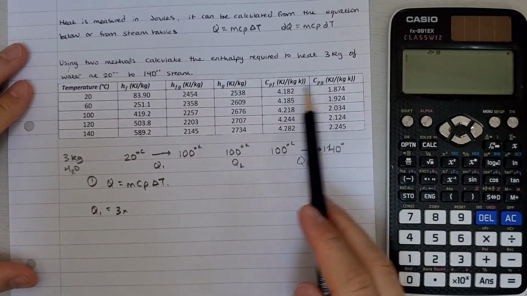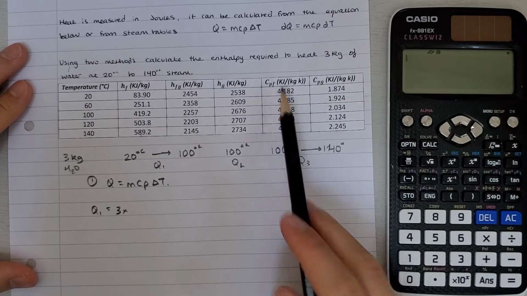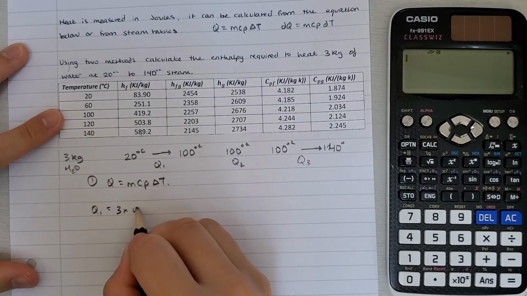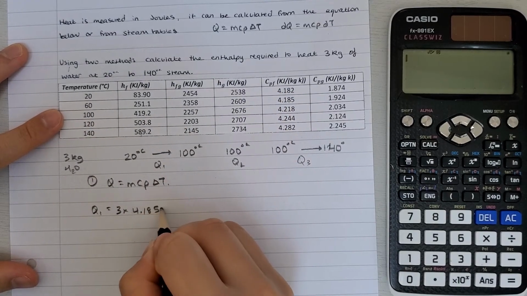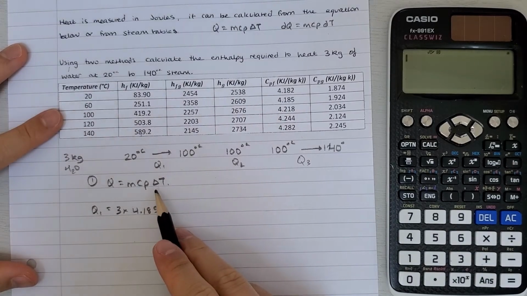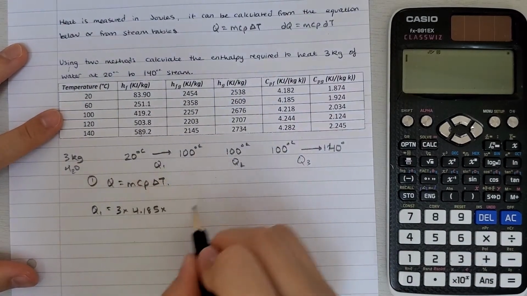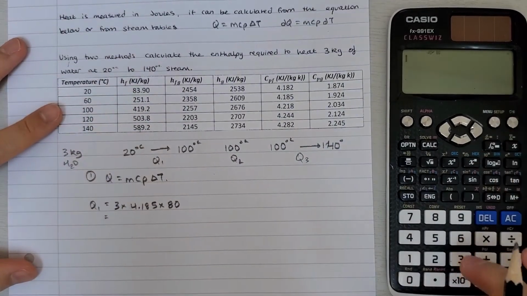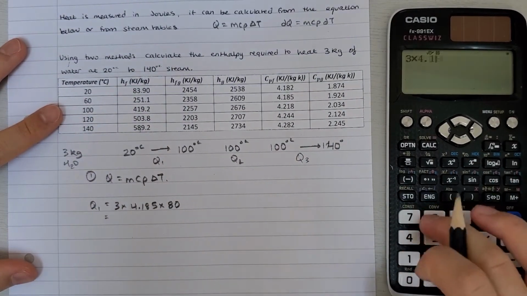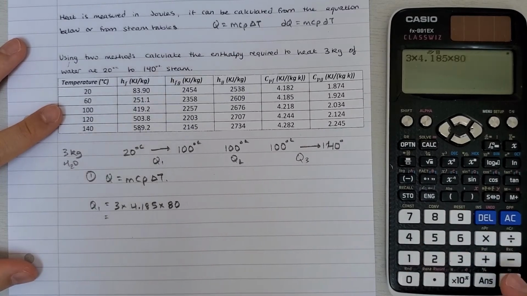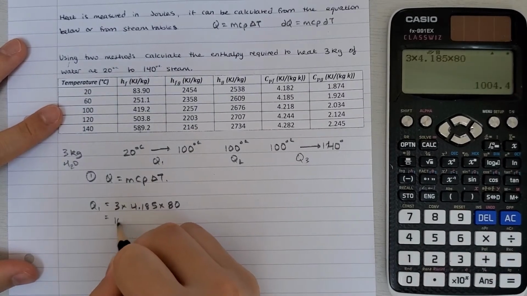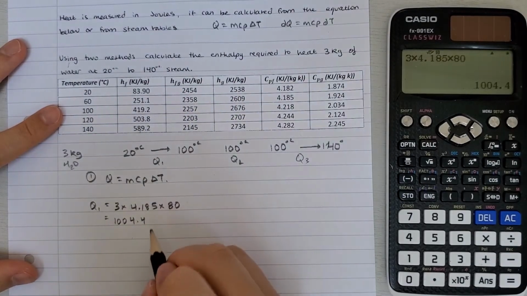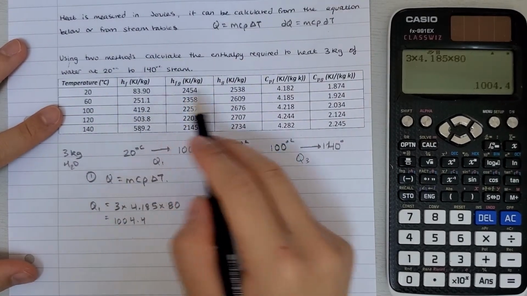We're given Cp of F, F for fluid, at 60 degrees, which is 4.185, multiplied by change in temperature, delta T, which is 80 degrees, and that comes out to 1004.4 joules, actually kilojoules if we look at the units.